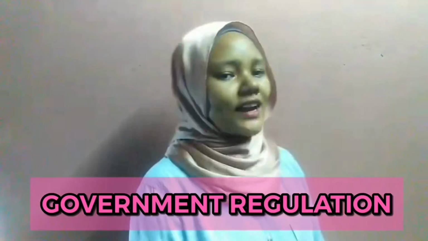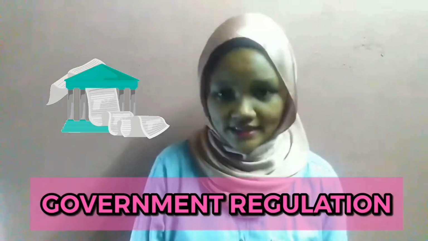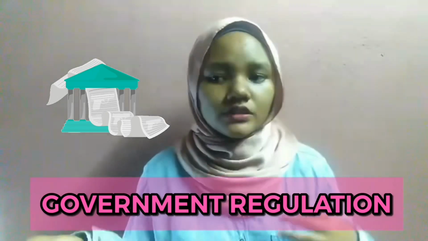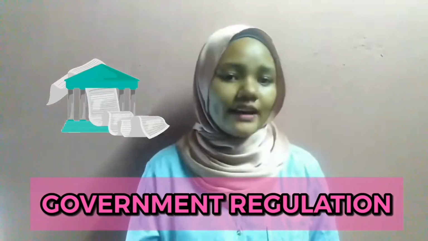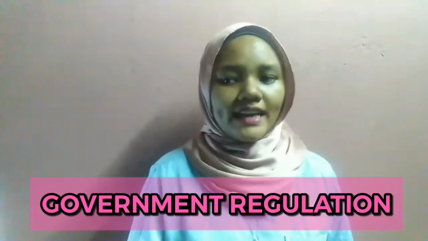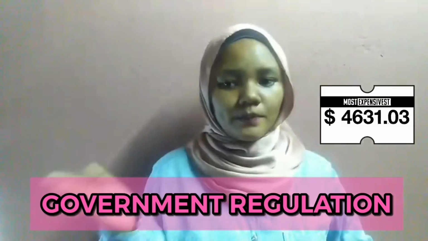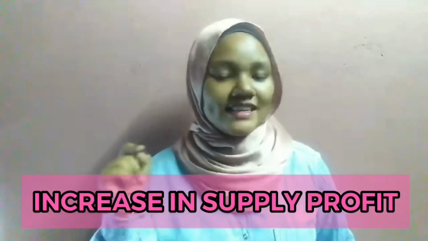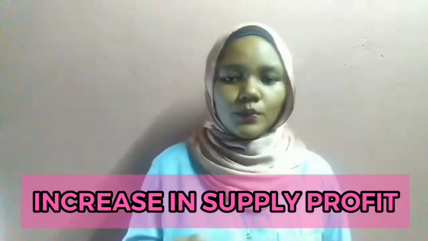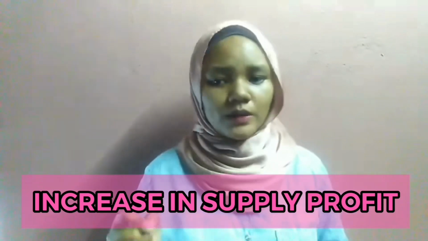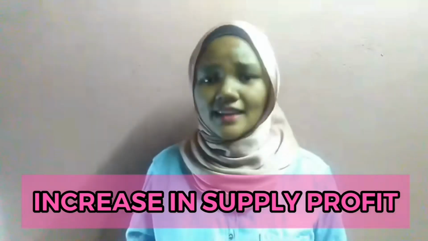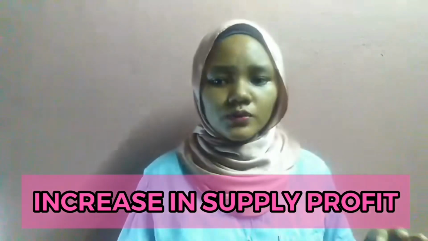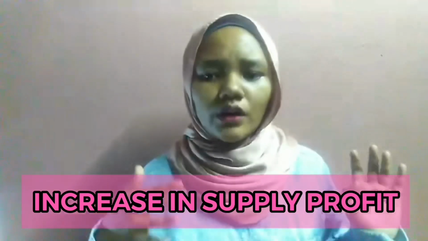The next factor is government regulation or taxation. Producers are allowed to pass the increases in the indirect taxes to the customer, and this will push up the selling price of products in the shops. And the last factor is increase in the supply profit. Profit push inflation happens when the market becomes more concentrated and moves more towards monopoly or oligopoly powers.